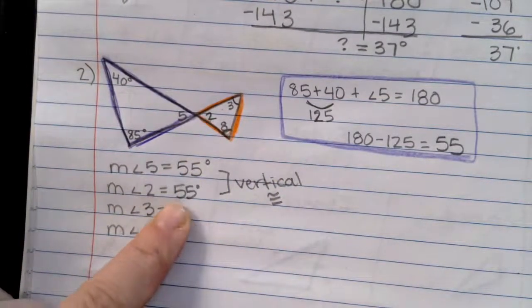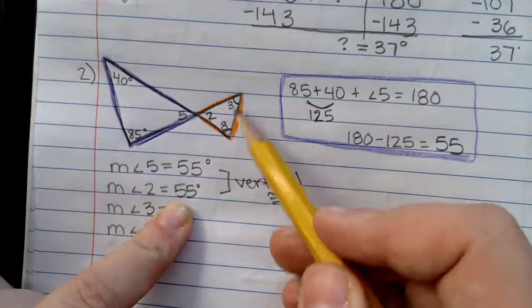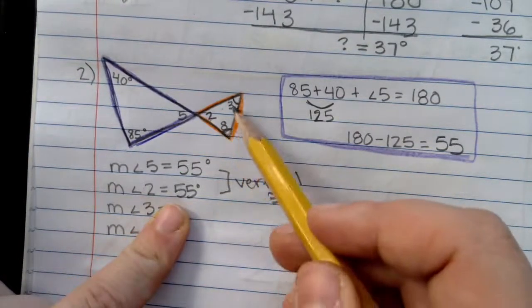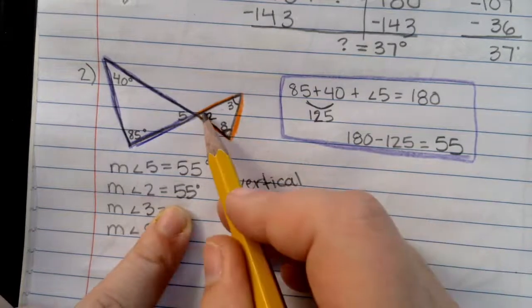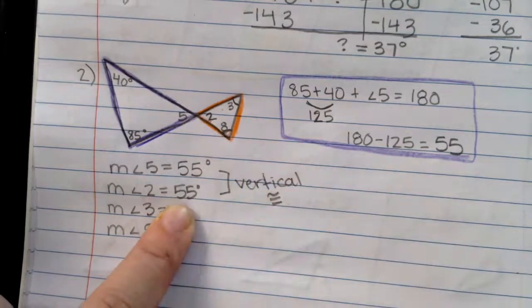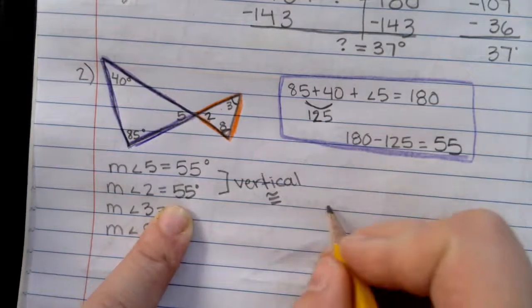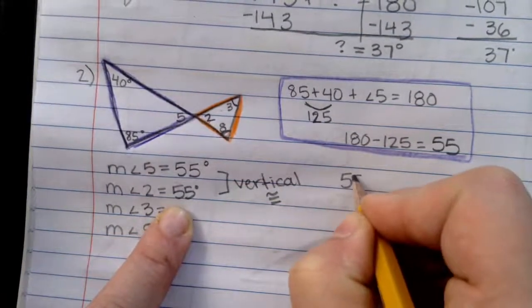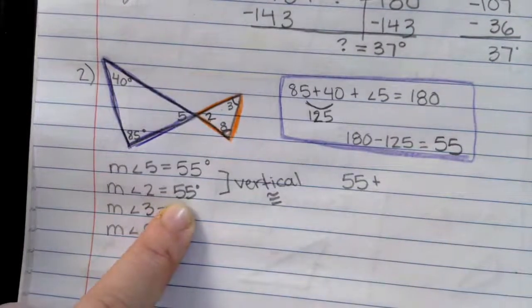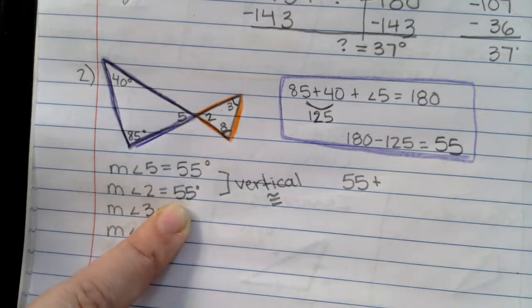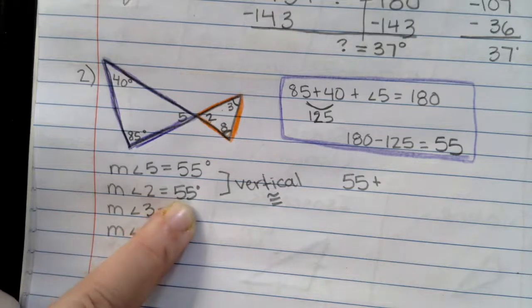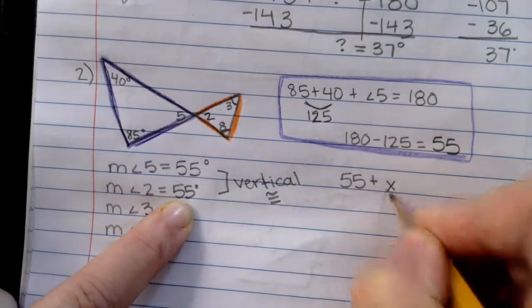No. They're not congruent to that 2, because otherwise we'd have to have that line there. But what we do know is that they're the same. So we could do 55 plus, if we wanted to write out the equation, and then we're going to label it as a variable, or we could do a question mark, but a variable might make more sense. Let's just use x. So x. But if one of them is x, what's the other one? They're congruent, which means they are the same. They're both x. And it would equal 180.